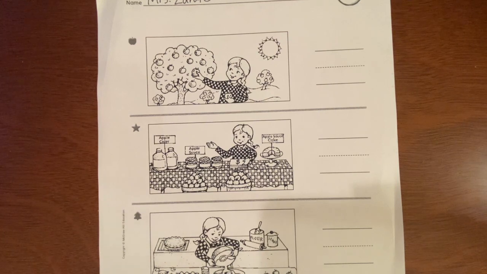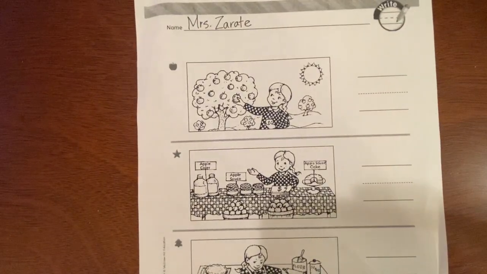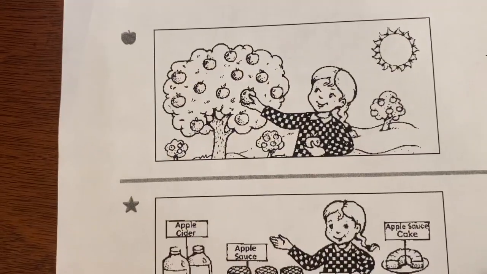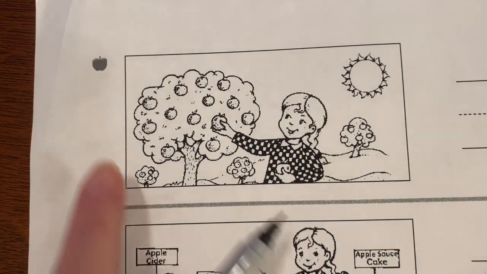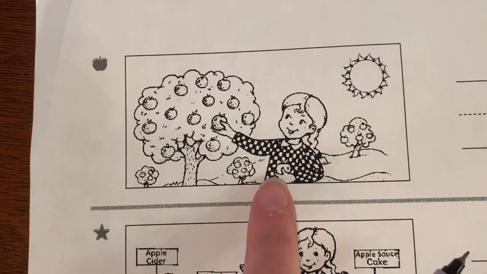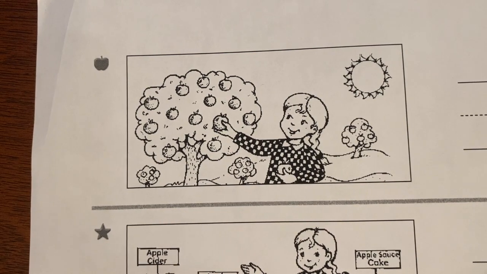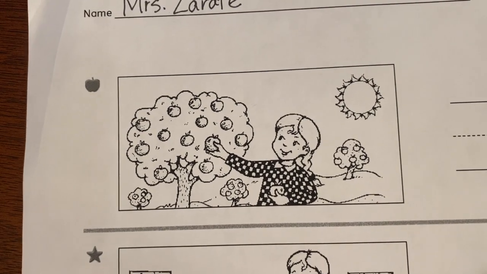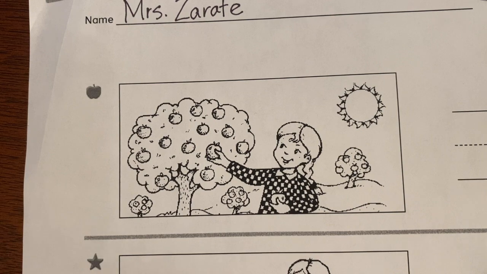So let's go ahead and look at the pictures and let's make sure that we can figure out which picture would be first, next, and then which one would be last in the story. So let's look at the pictures first. And I'm going to zoom in so we can talk about the picture. Our first picture next to the apple shows the little girl picking apples from the apple tree, right?